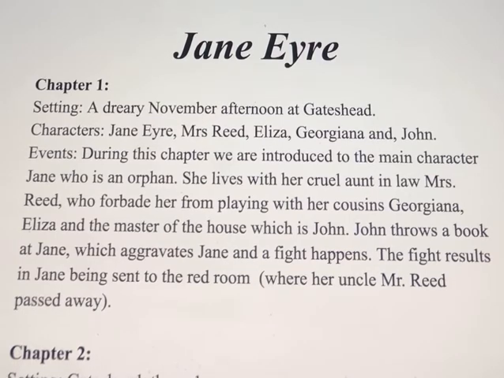John throws a book at Jane, which aggravates Jane, and a fight happens. The fight results in Jane being sent to the Red Room. The Red Room is where her uncle passed away, and her uncle is Mr. Reed.